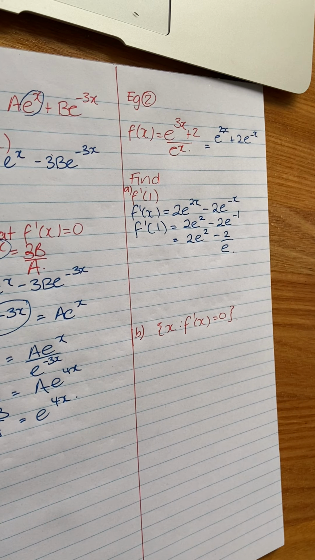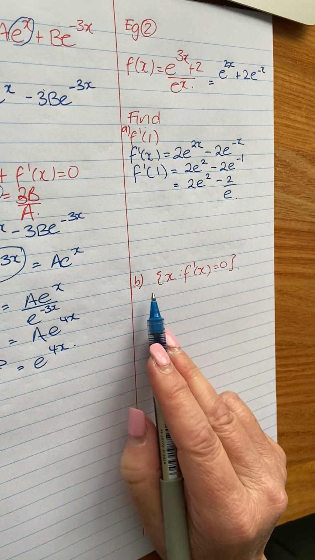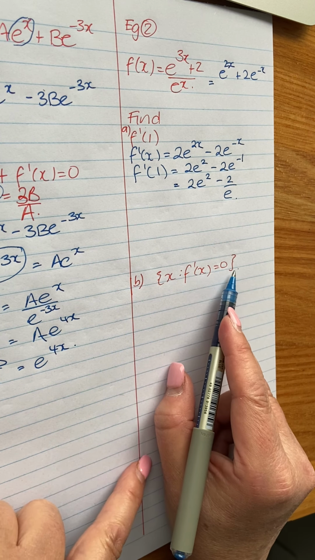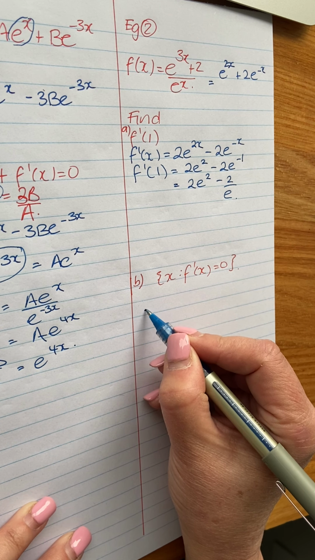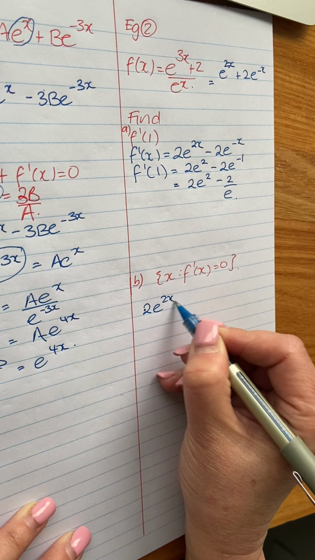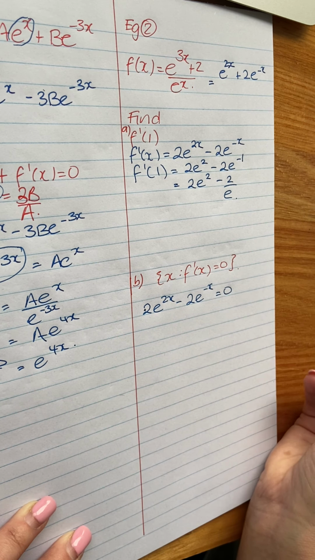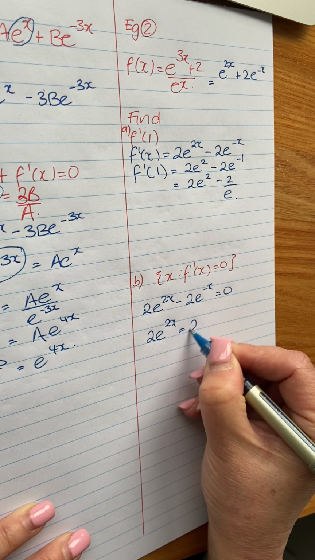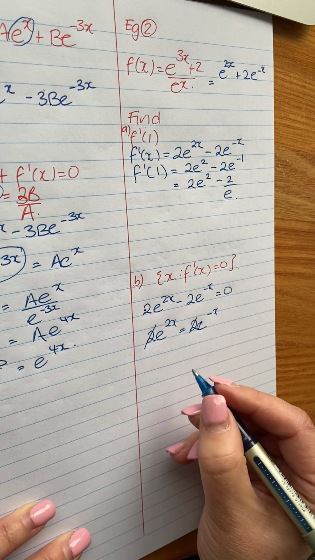Doesn't matter. And this, I just thought I'd show you this because the notation's a bit weird. What this means is find x such that the derivative is 0. So it's basically saying, where is the derivative 0? Okay, where is 2e to the 2x minus 2e to the minus x equal to 0? And you just solve it. So I'd go 2e to the 2x equals 2e to the minus x. They'd cancel out.